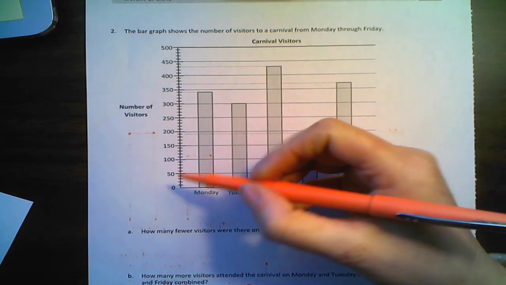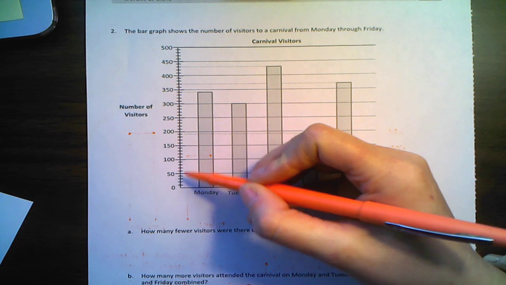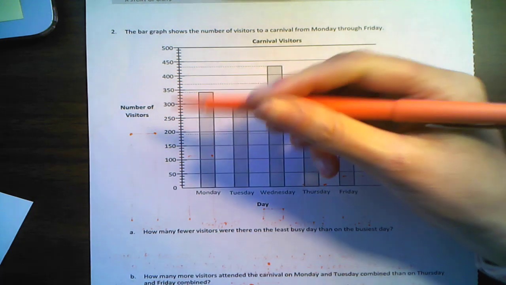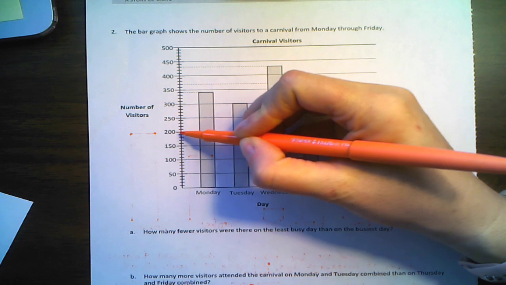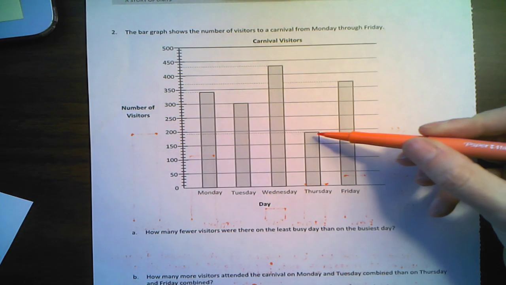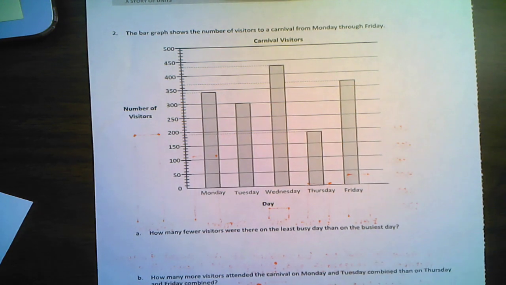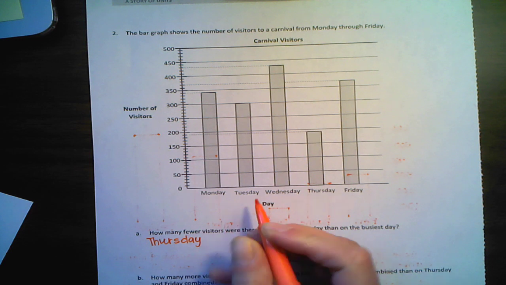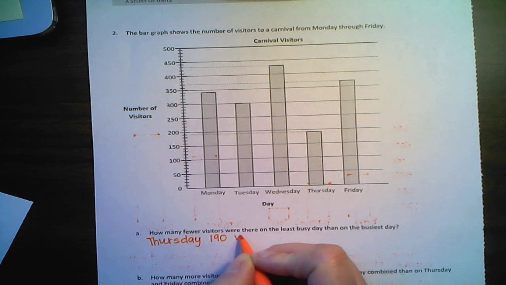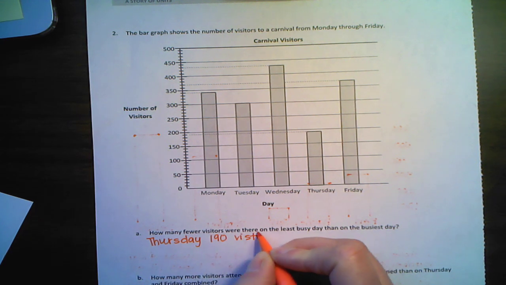So let's remember that each of these little dots, or lines rather, is 10. Which means that if this is 150, 160, 170, 180, 190. So on Thursday, there was 190. Okay? I'm going to write Thursday, 190 visitors. And you know what?